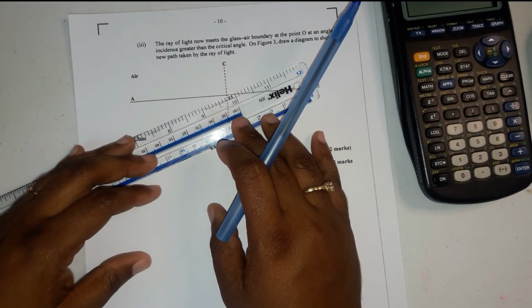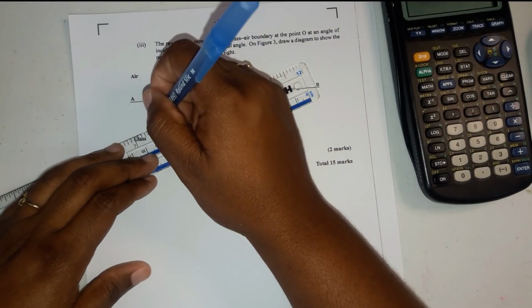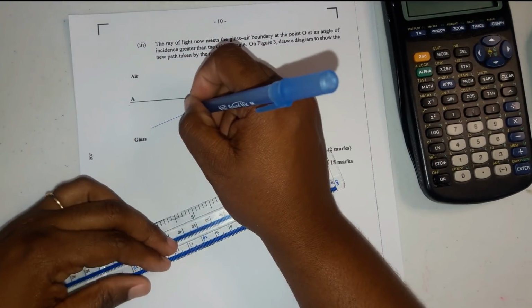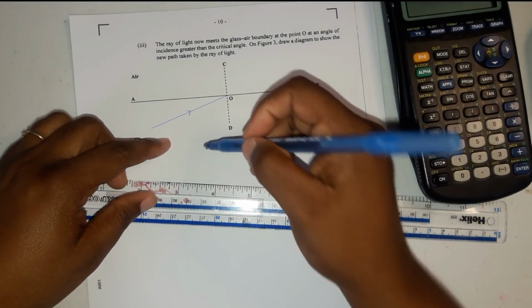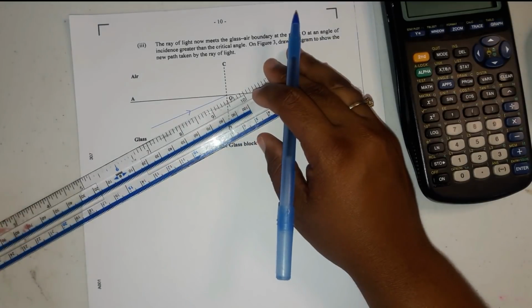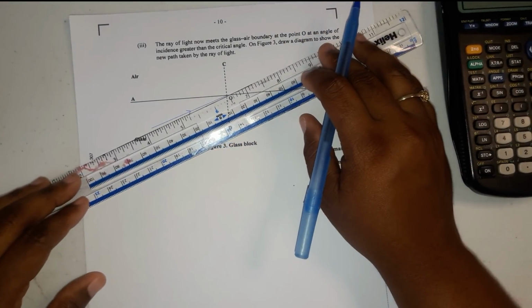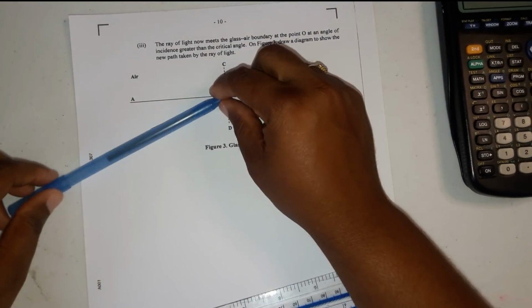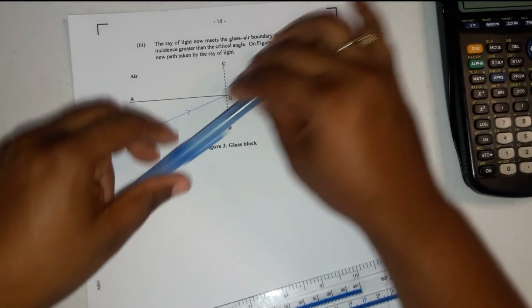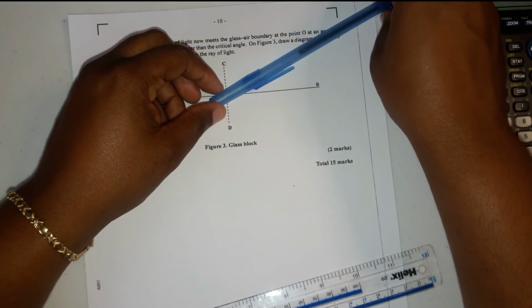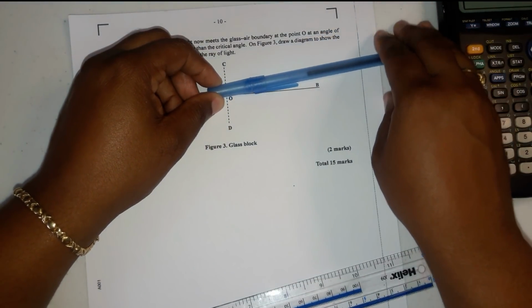Now if you surpass the critical angle, what's going to happen is that as you open out this angle, as you move clockwise, this angle here is moving clockwise as well.